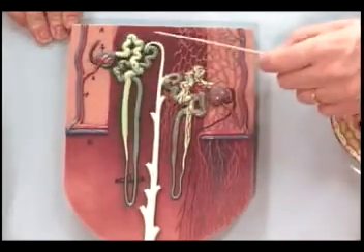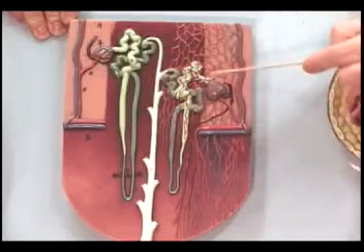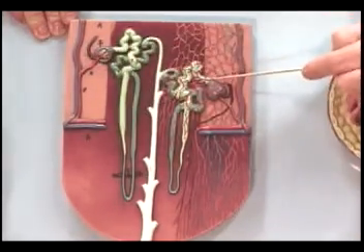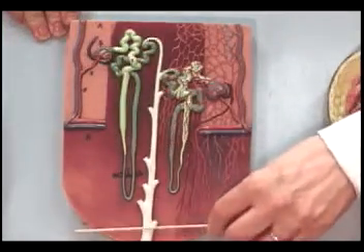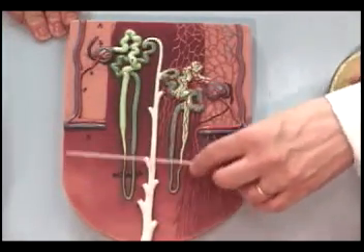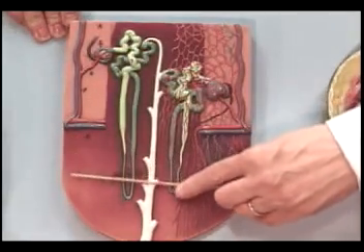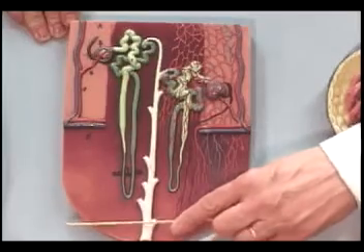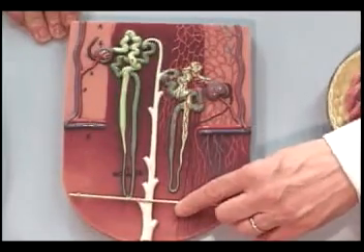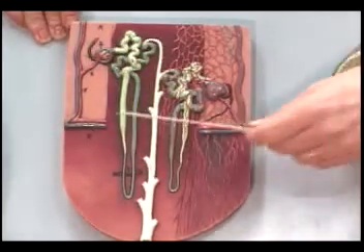The cortical material looks grainy because it contains many, many renal corpuscles, which are the first part of the nephron that produces urine. This is the renal medulla, that is the middle, and this in fact is part of the renal pyramid.